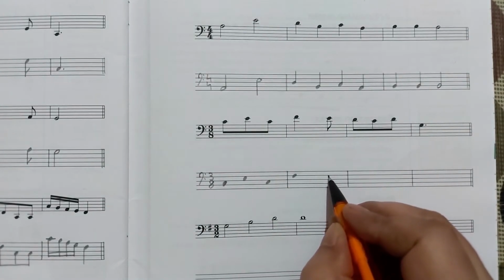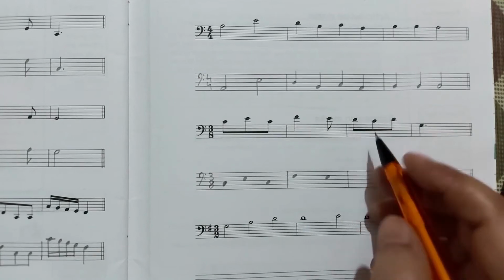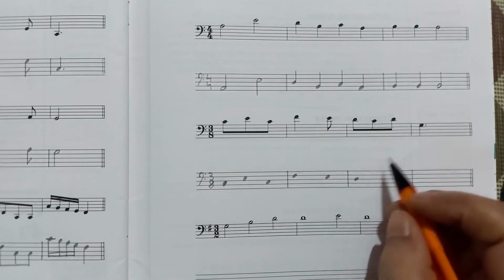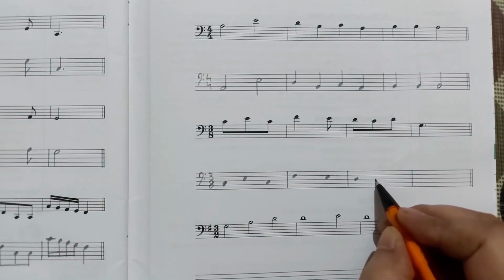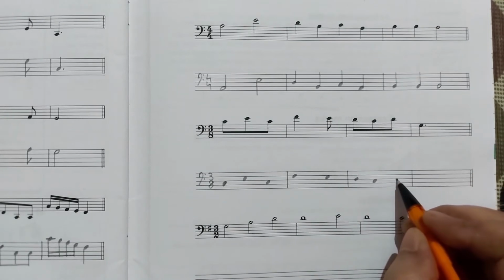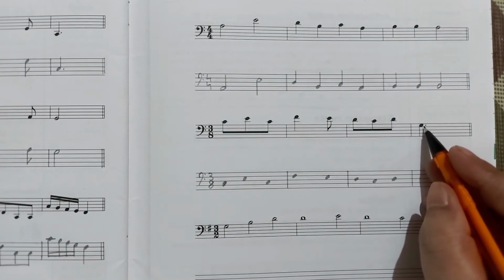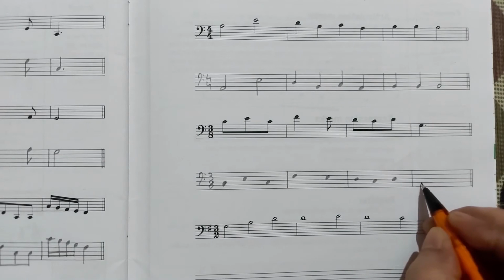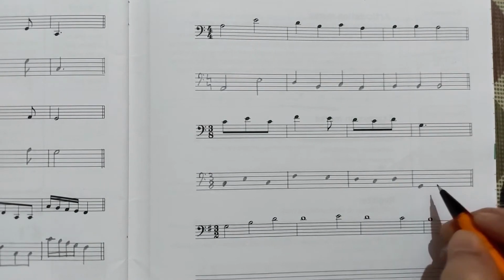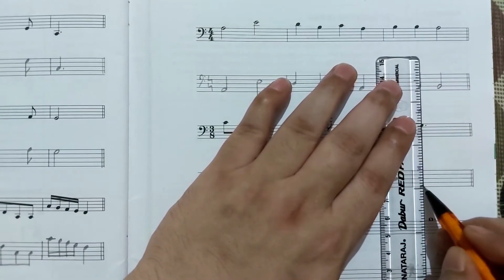this is E, this is D, this is our C, this is again D, and this is G. So we make the G here. Okay, now let's make the stems.